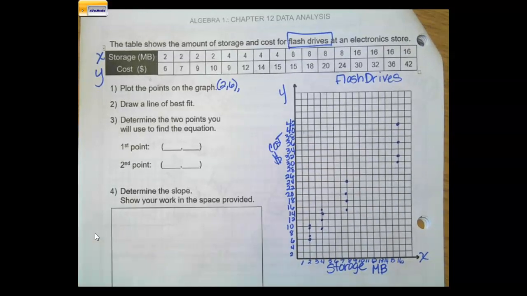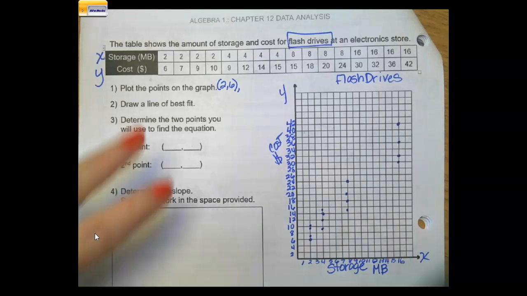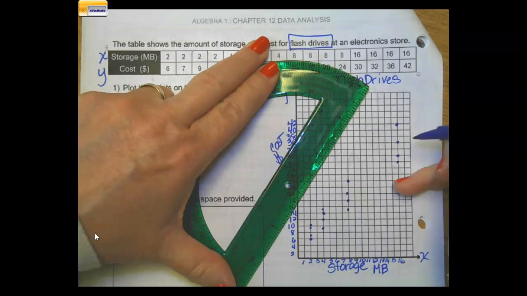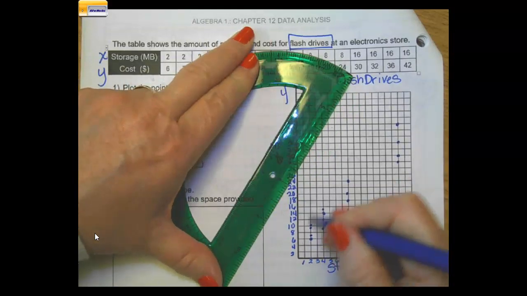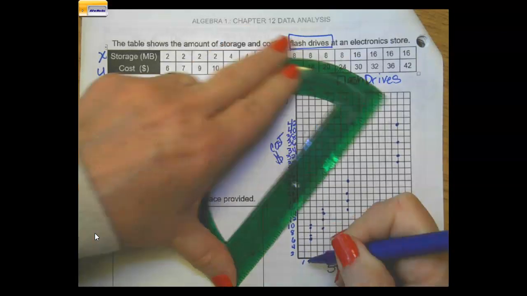And then I really need you to get some sort of a straight edge. So I'm going to dig for mine, and if you need to stop this and dig for yours, it's going to be important. Okay, I'm going to draw a line of best fit. So it needs to go kind of in the center of everything. So if you look at this here, the center would be somewhere around here.